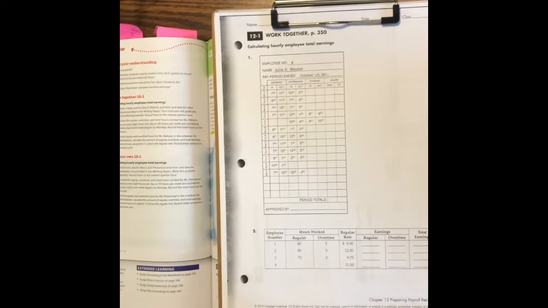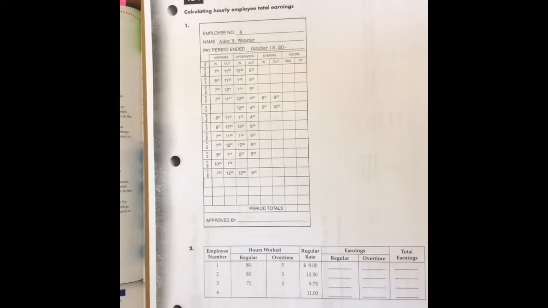Okay, now let's take a look at the work together problem, and we'll solve this together on page number 350 in your textbook and 313 in your workbook. So your instructions say that the October 15th time card for Alice R. Webster and time card data for other employees are provided in the working papers. This is 313.